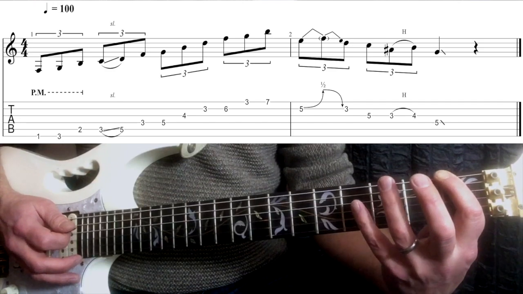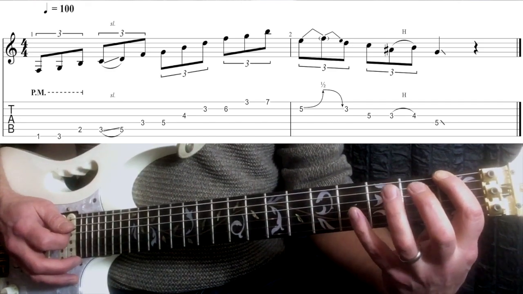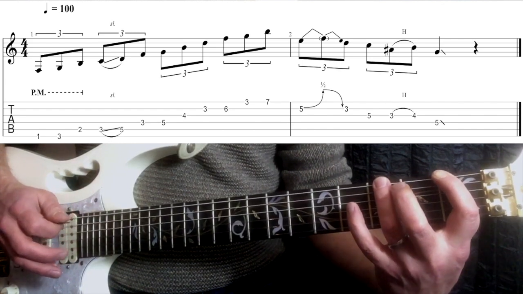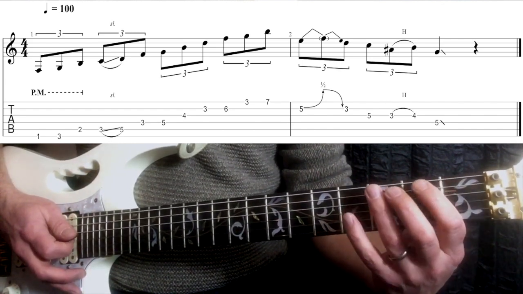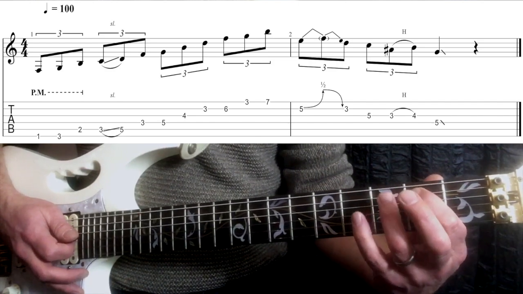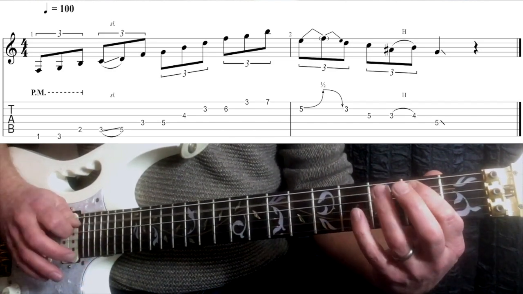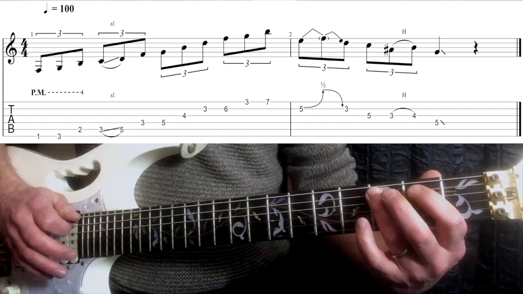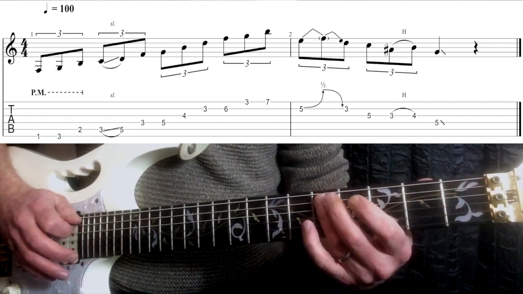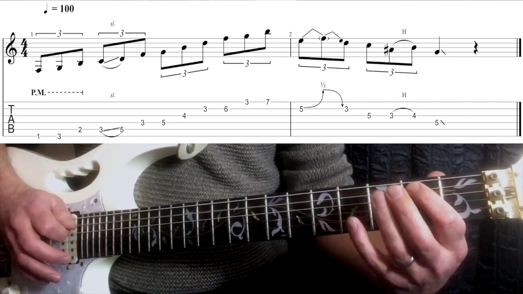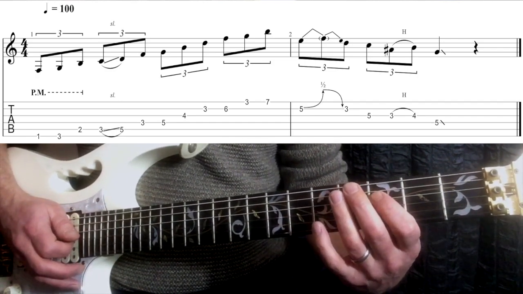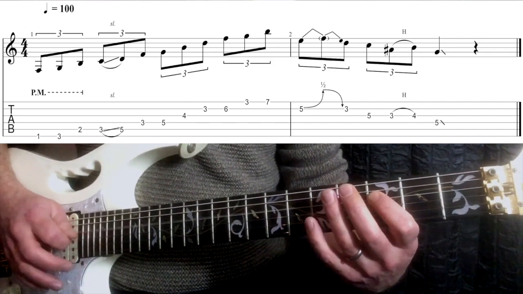Okay, so we're going to start lick 1 with our first finger on the 1st fret, and we're going to do a hammer-on to the 3rd fret. Now with the same fingers, we're going to be using fingers 1 and 3. We're going to play 2nd fret on the A string and hammer to the 3rd fret. And then we're going to slide it to the 5th fret. Now we're playing frets 3 and 5 on the D string.